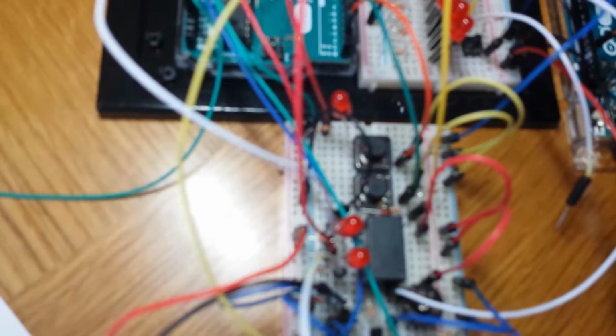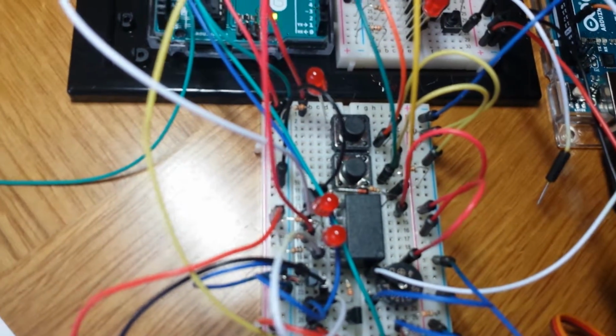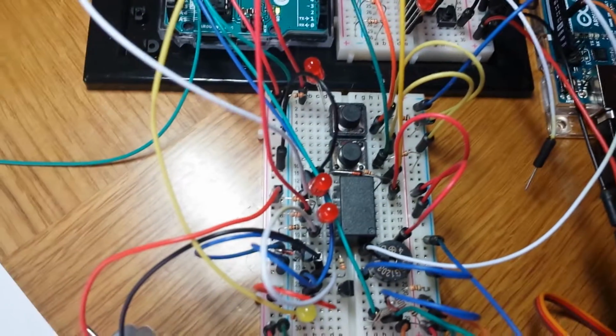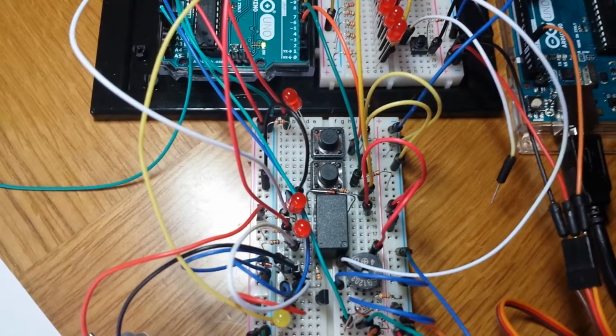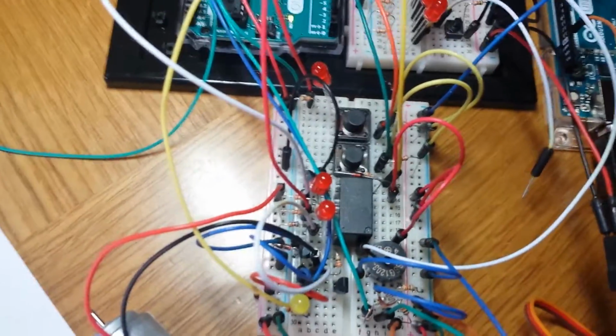And I'm going to set up the serial port display so that we can see what is happening also on the computer screen.